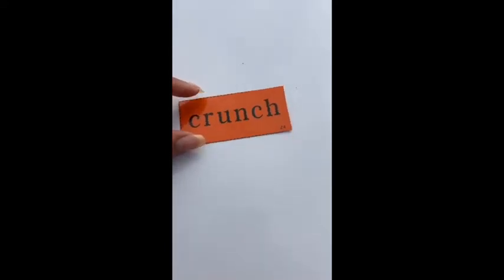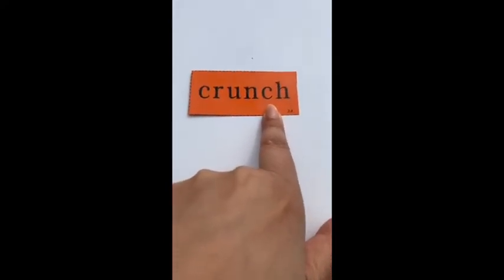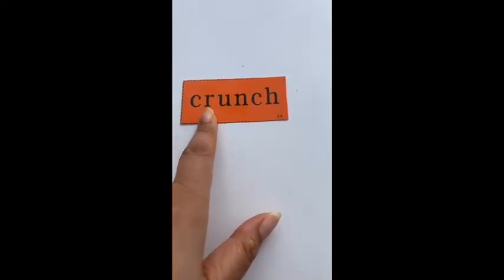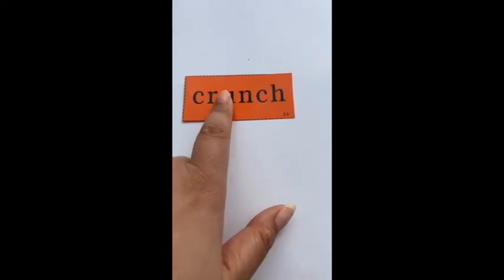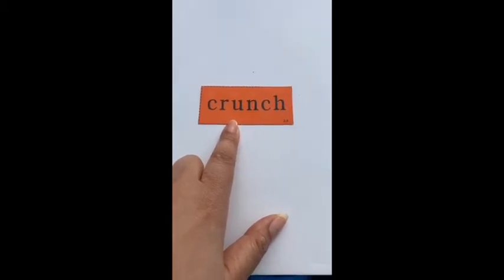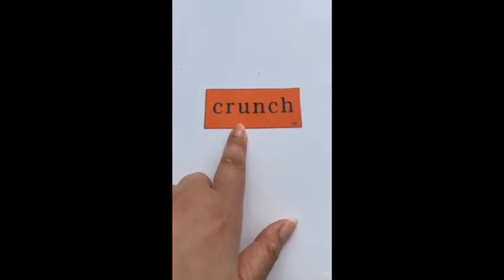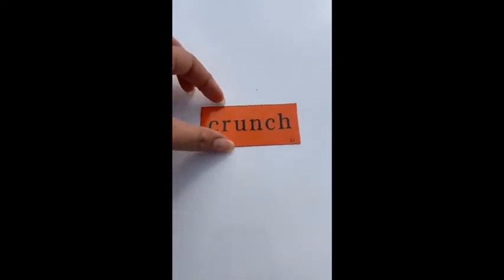I see that crunch has a digraph. It has a blend at the beginning. I also notice that the U is making a short sound, which means that it is a closed syllable. Crunch. When I chew on chips, it makes a crunch sound.